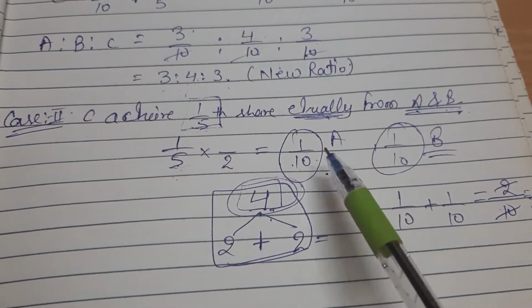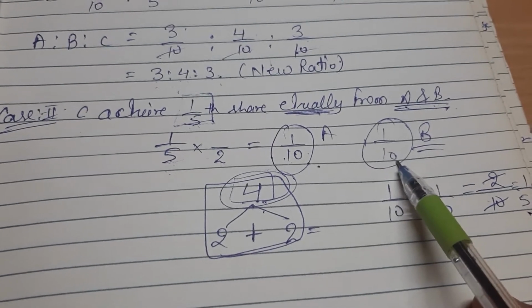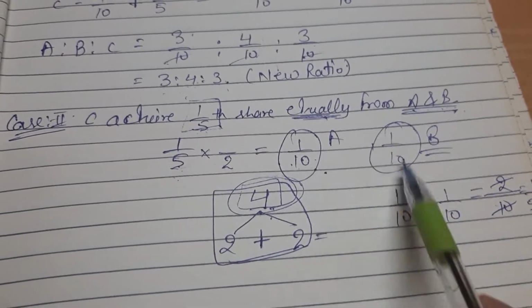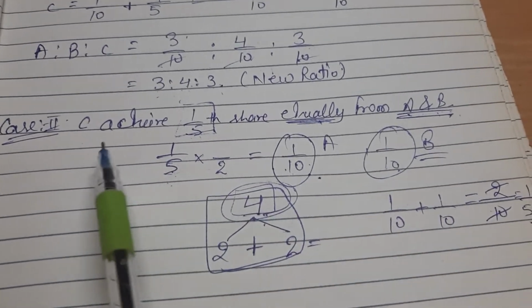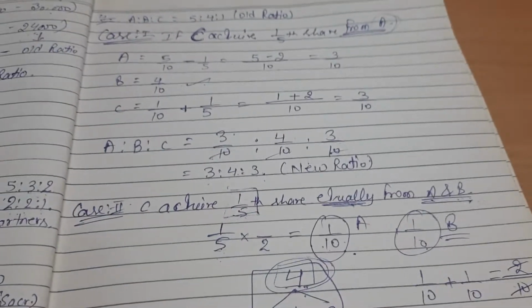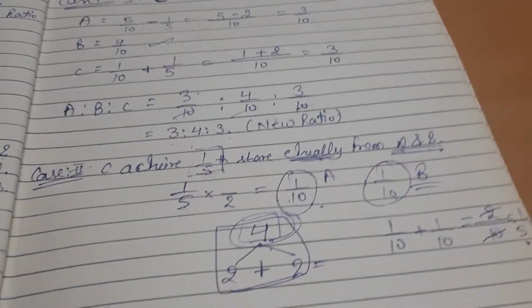Means what you have to do, you have to deduct 1 by 10 from A, 1 by 10 from B, and these 1 by 10, 1 by 10 will be added to the share of C, as we have done earlier. Moving towards the third case.